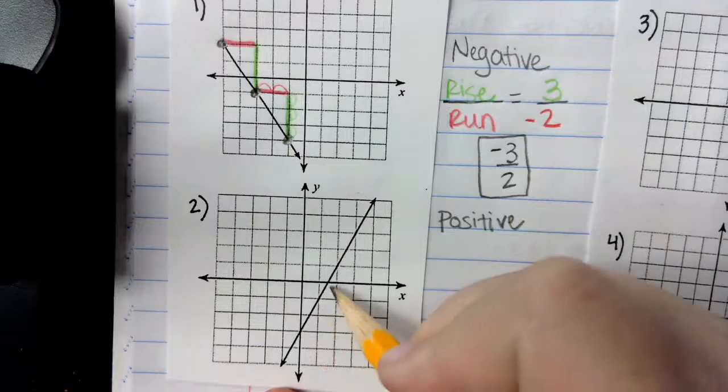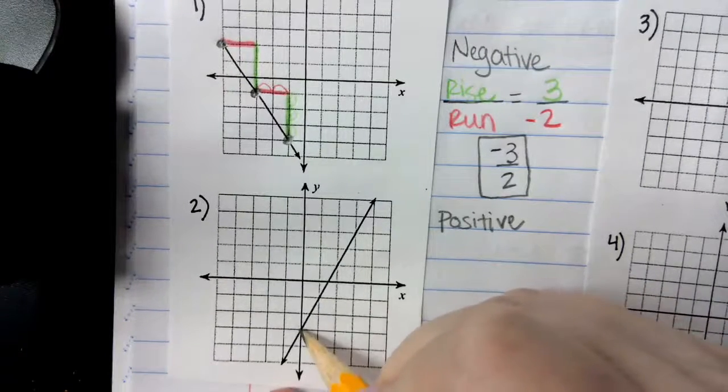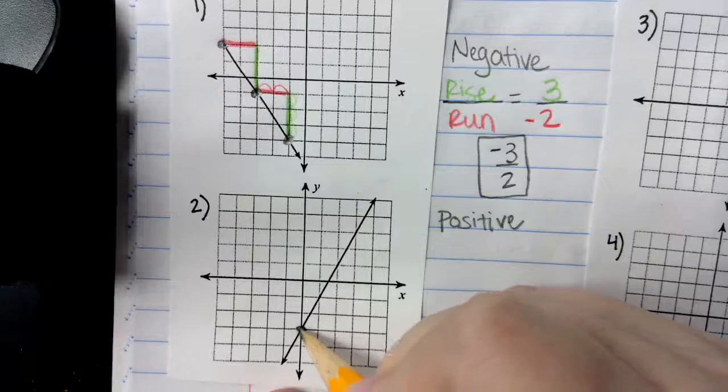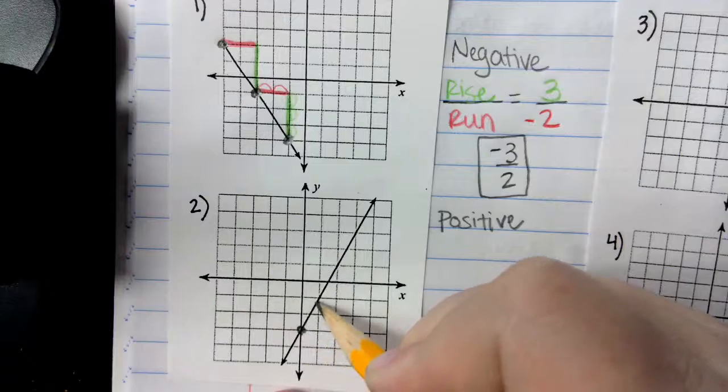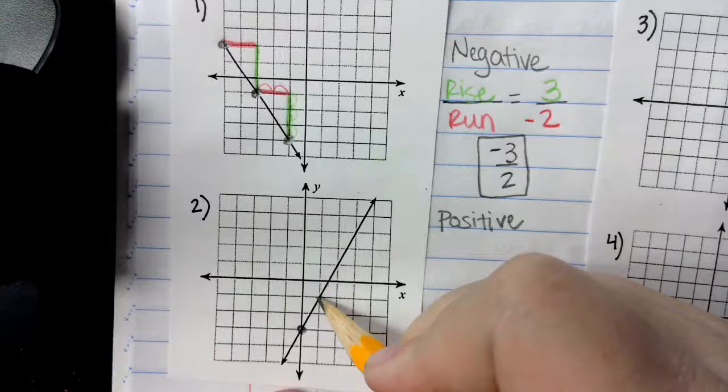Right here? Right here? Okay, here's one point. Let's find as many points as we can. Where's another point? Right here? Why would I not want to use this one?